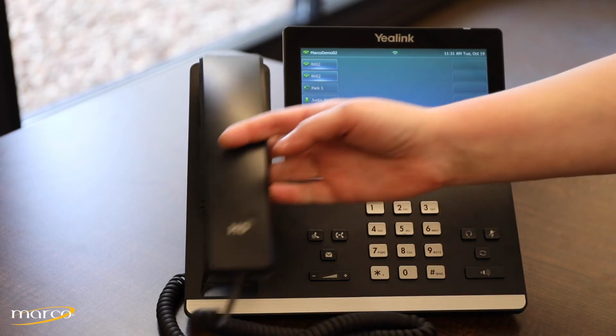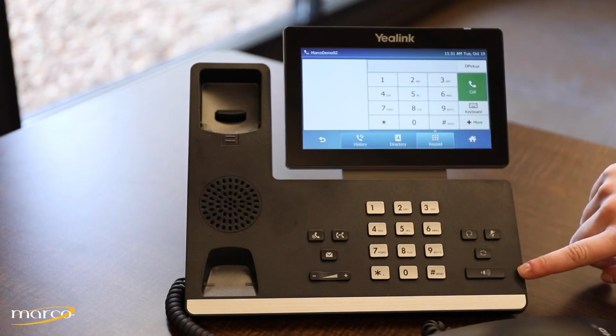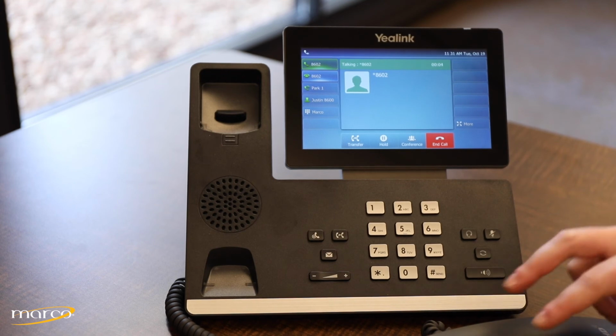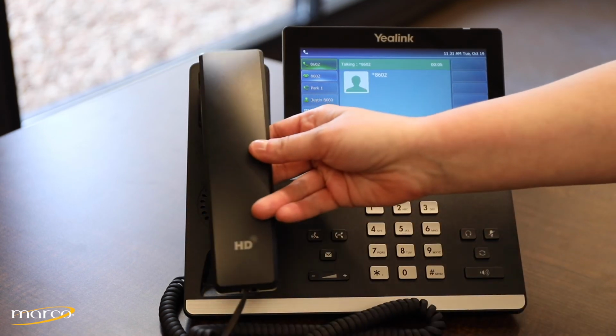To listen to your voicemail, pick up the handset or press the speaker button and then press the message key. This will dial your voicemail and you'll enter in your PIN and it will allow you to listen to your messages.